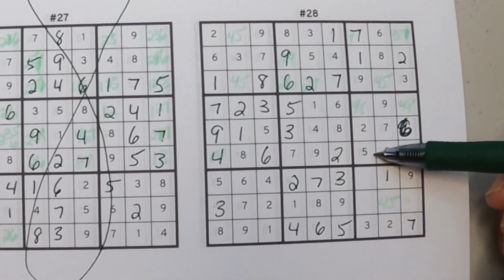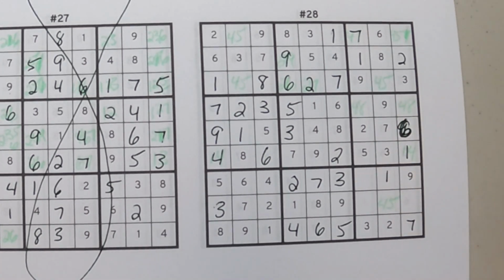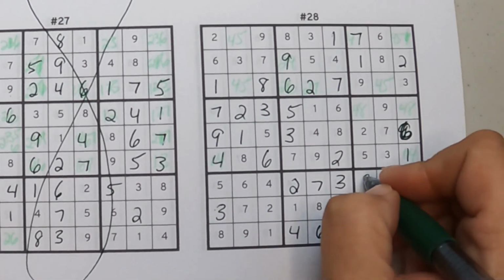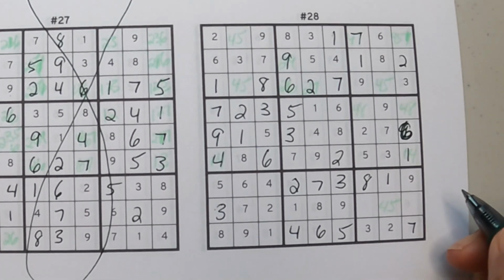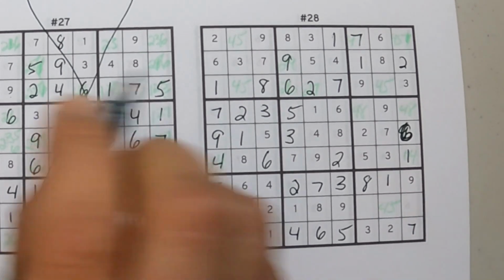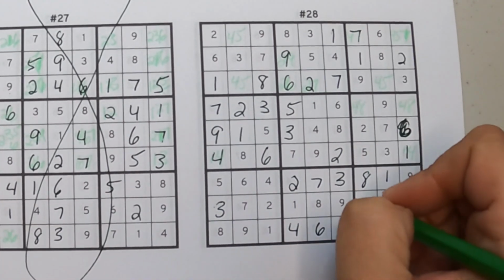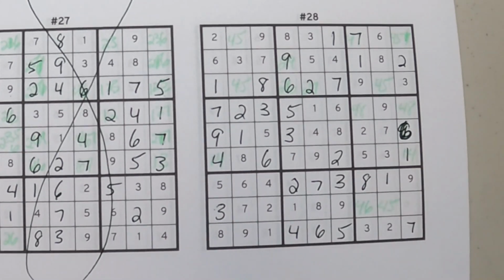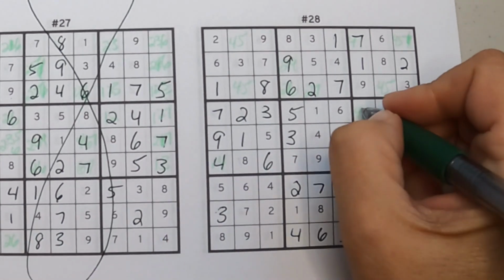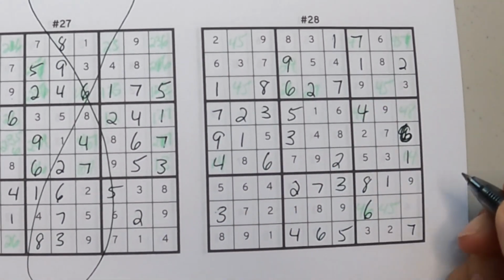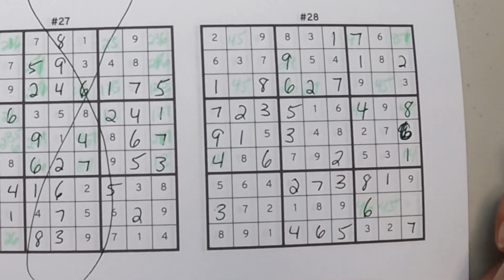For this column, we're missing 4, 6, and 8. We've got a 4 and 6 here, so this is our 8. Don't see any other help. So 4, 6. But that 8 makes this our 4, 6. That 4 makes this our 8.